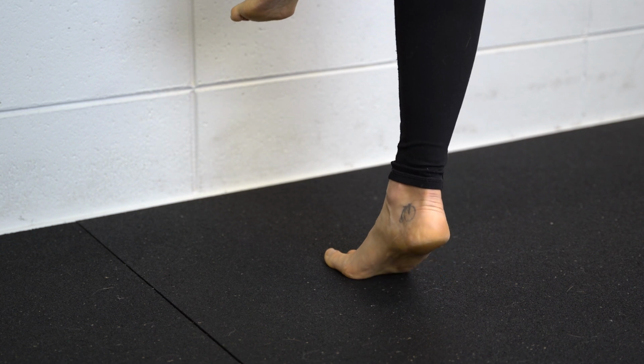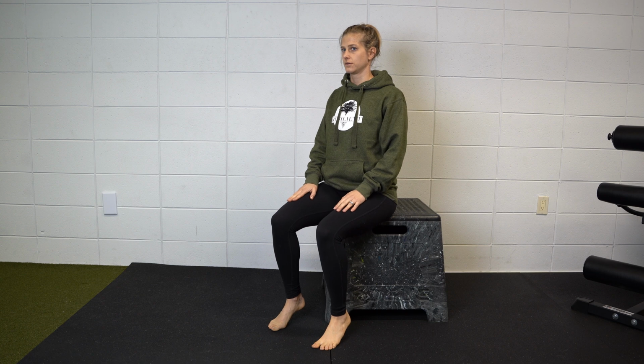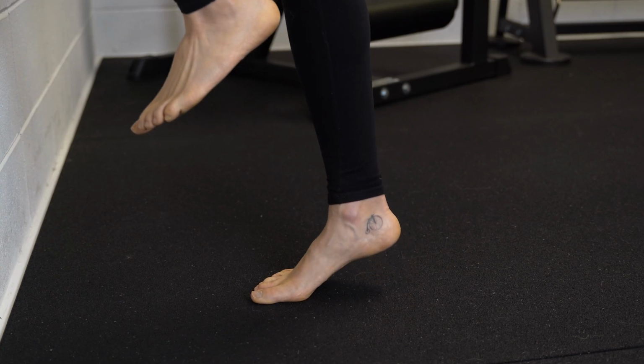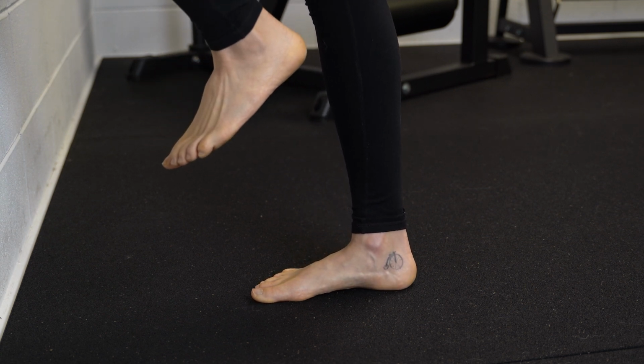For either of these levels, if the movement is too painful, you can try to shorten the range of motion you move through. However, the goal is to move through full toe extension without pain before progressing to the next level.